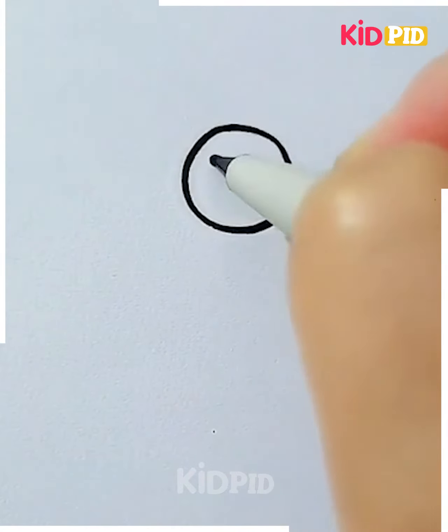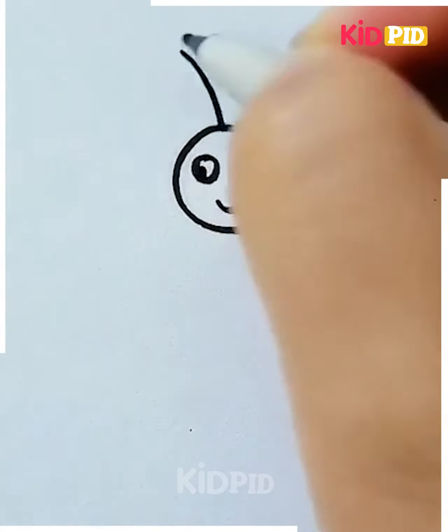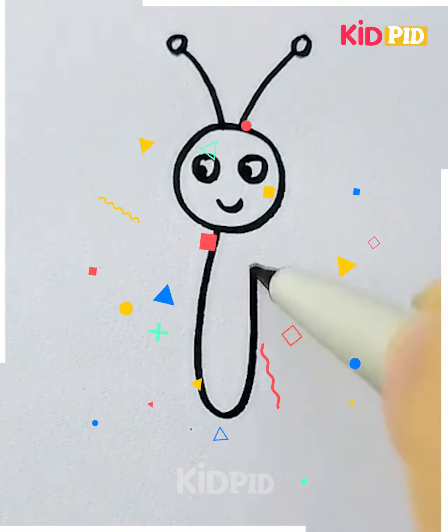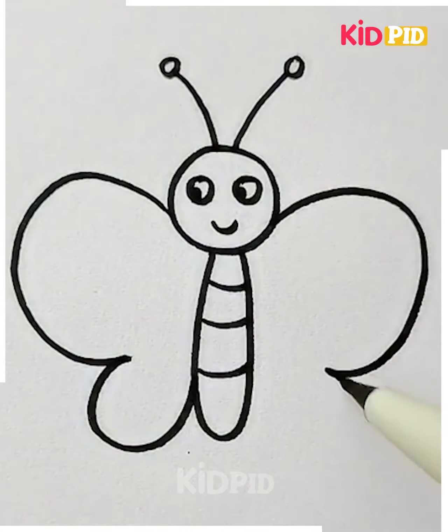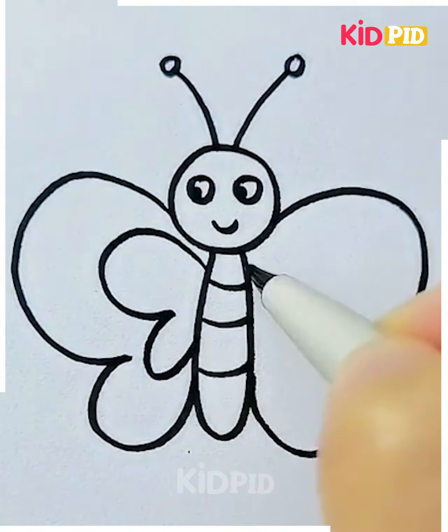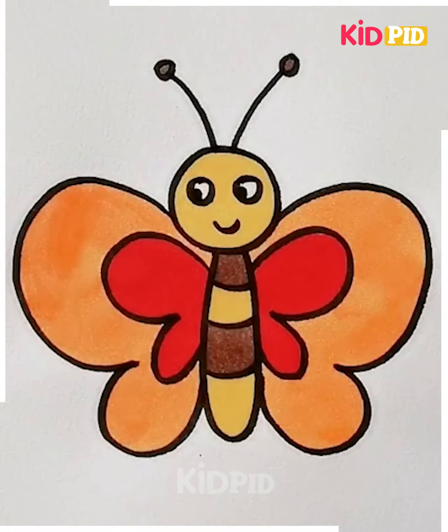Draw face of the butterfly first. Now draw this and after that you have to draw the feathers of butterfly. Add little wings inside again for giving it a wholesome look and don't forget to color it.